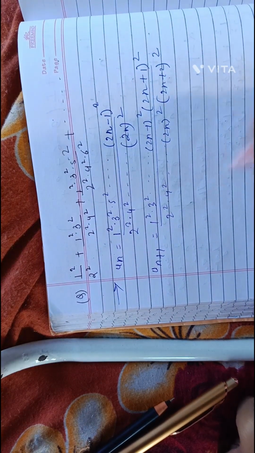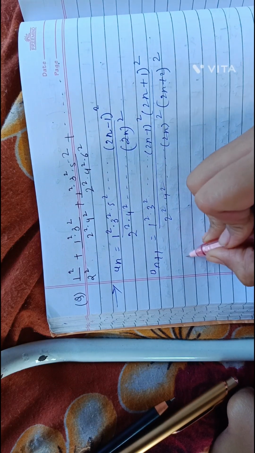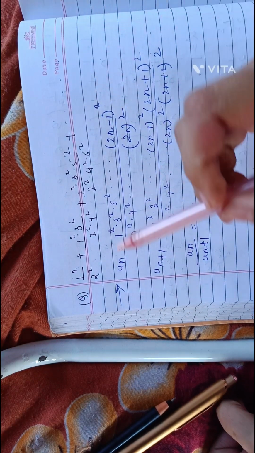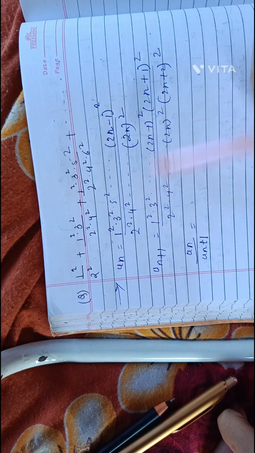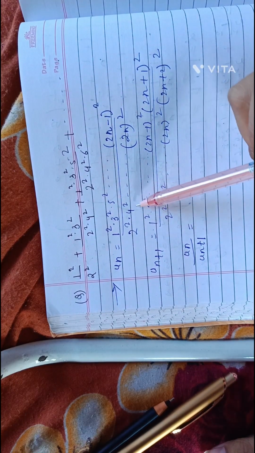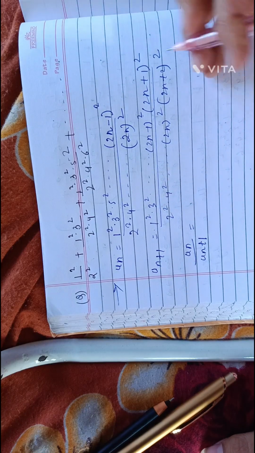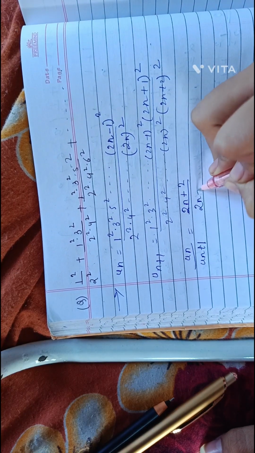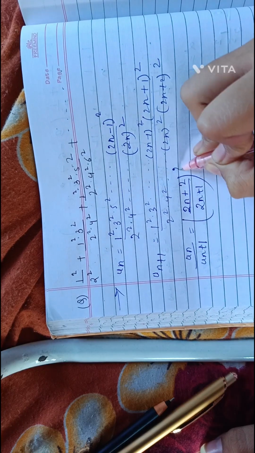Now we have to do un by un plus 1. So you can see that these terms will get cancelled, and I'm only left with 2n plus 2 square upon 2n plus 1 square.